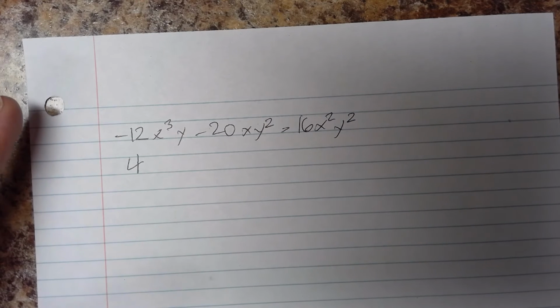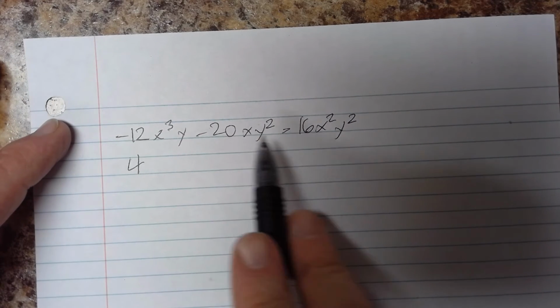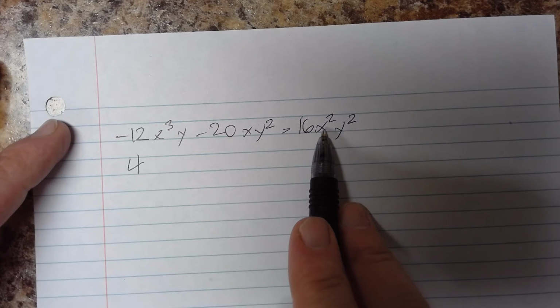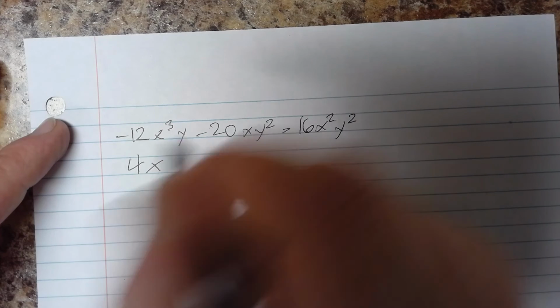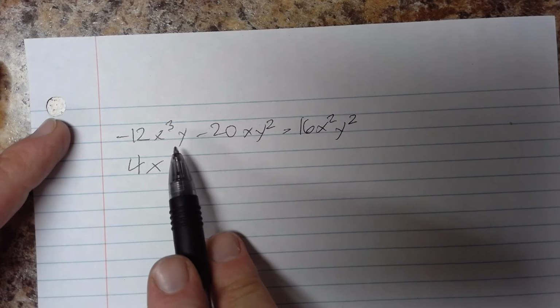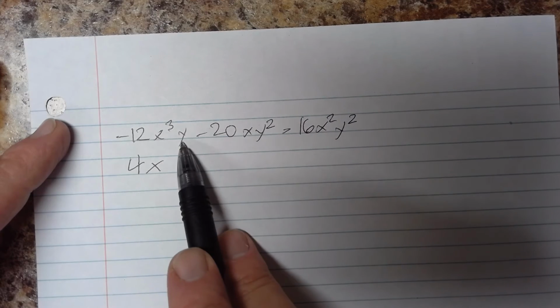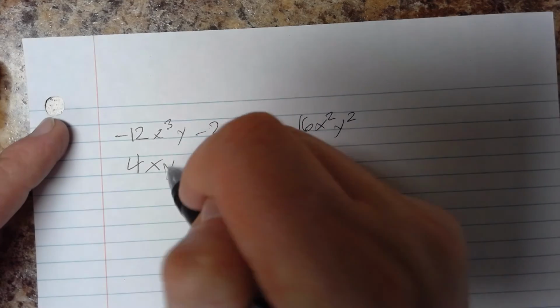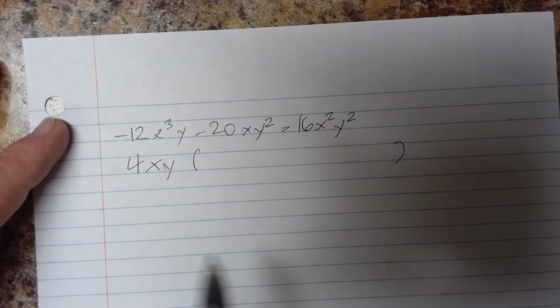Now, which variables can we factor out? This has an x cubed, this has an x by itself, this has an x squared. So you factor out the smallest x, which is a single x by itself. Can we factor out a y? Single y, squared, yes. This has a single y that can be factored out. So 4xy, set up your bracket.